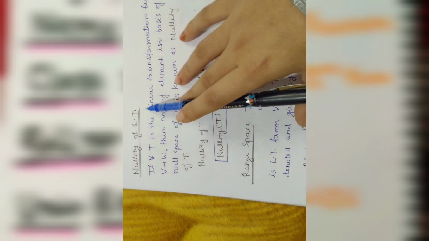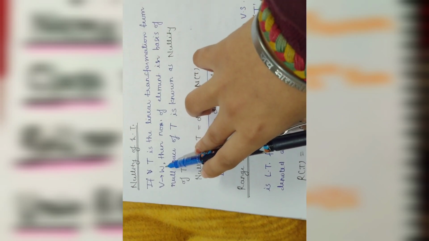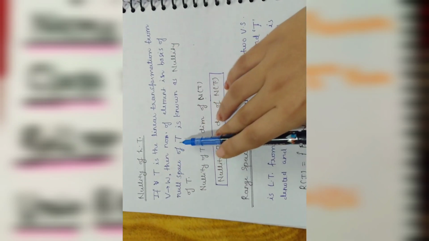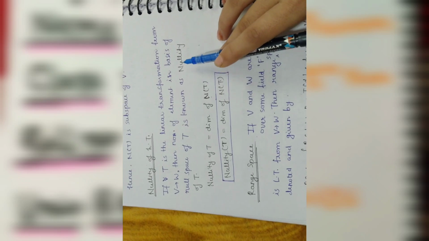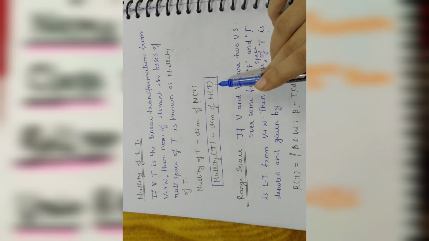Now, nullity of an LT. If T is a linear transformation from set V to set W, then the number of elements in a basis of the null space of T is known as the nullity of T. Nullity of T is equal to the dimension of N(T).